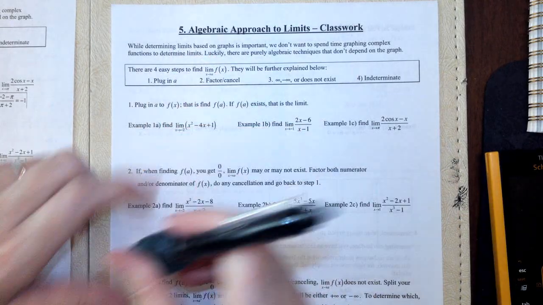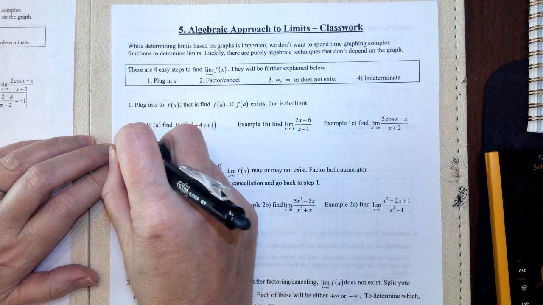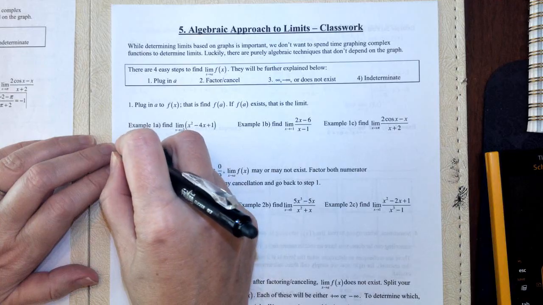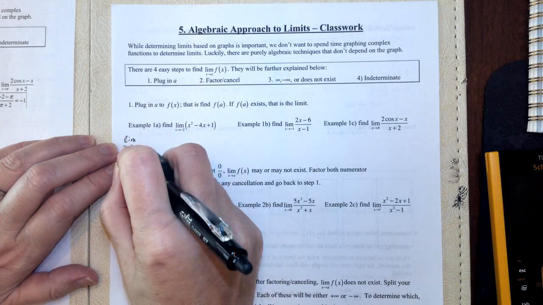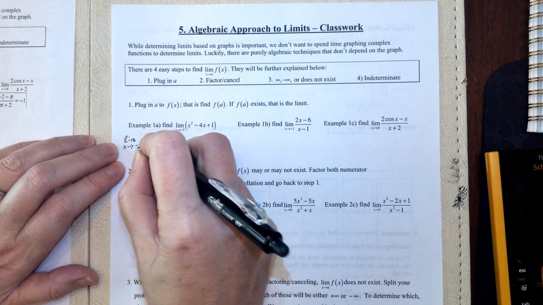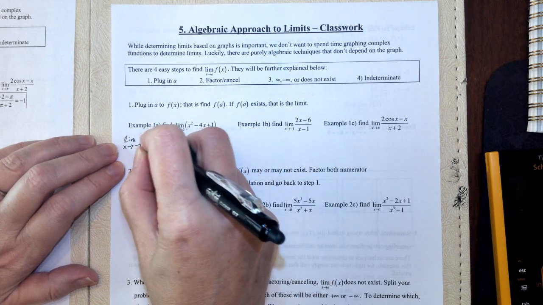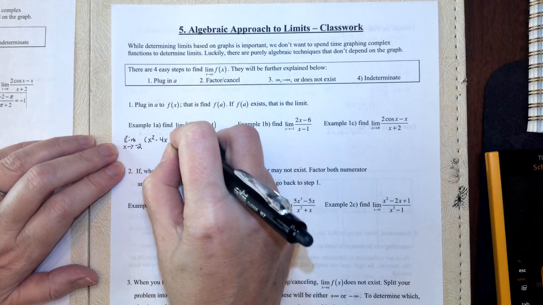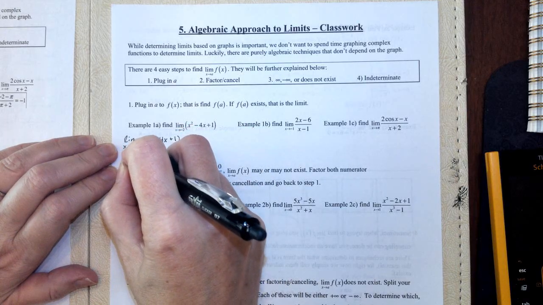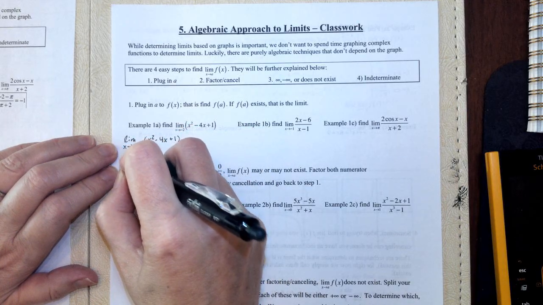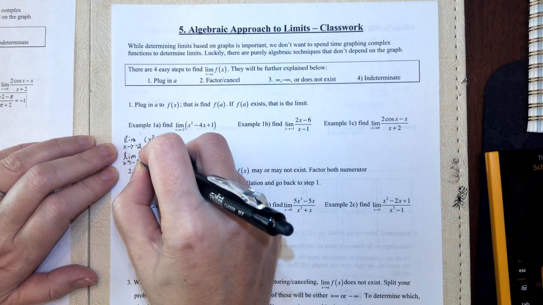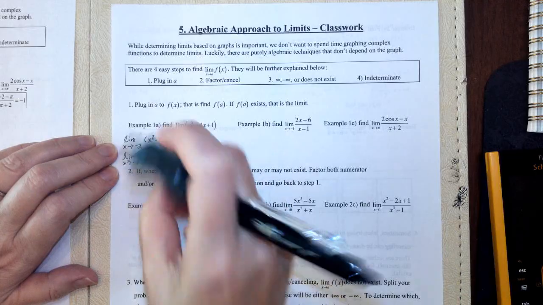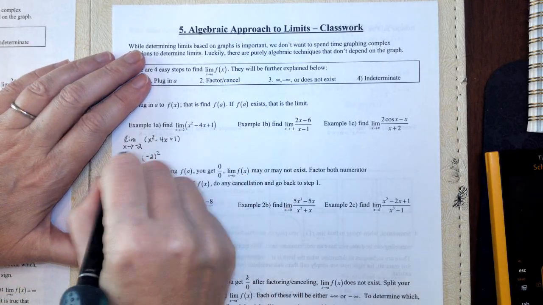So what's important here is that we always start with our notation. So the limit as x approaches -2, okay? And I would rewrite that x squared minus 4x plus 1. And then again, I'm going to write again the limit as x approaches -2. And I have -2 squared. Oops, you know what? I lied. Let's not do that.